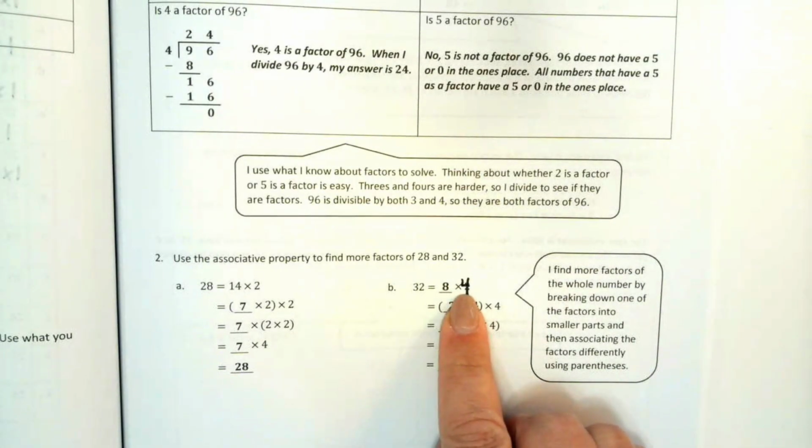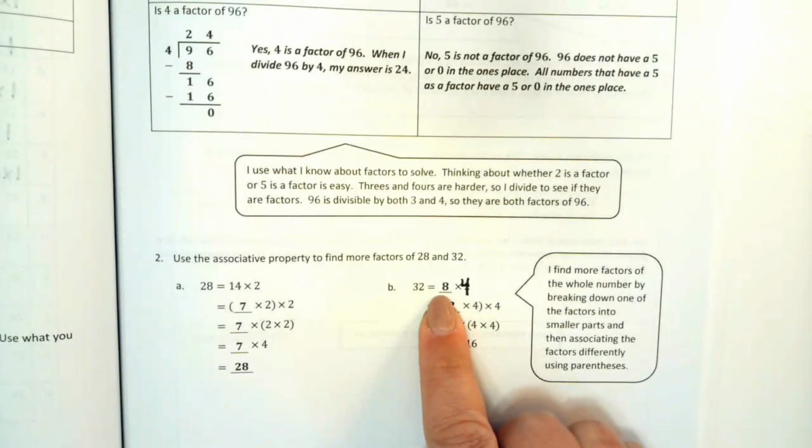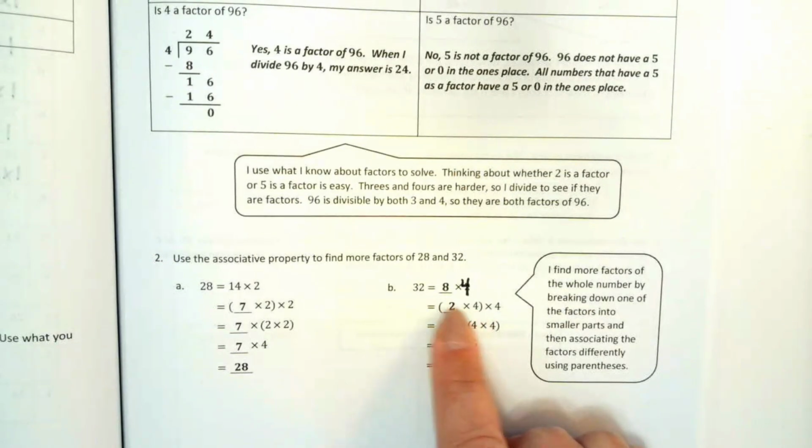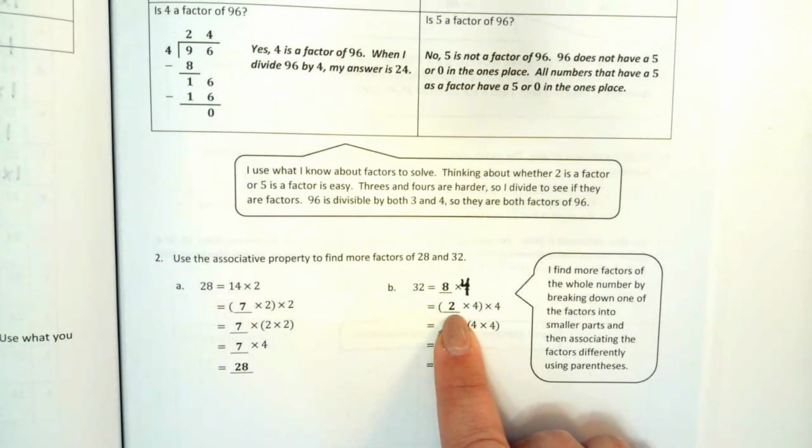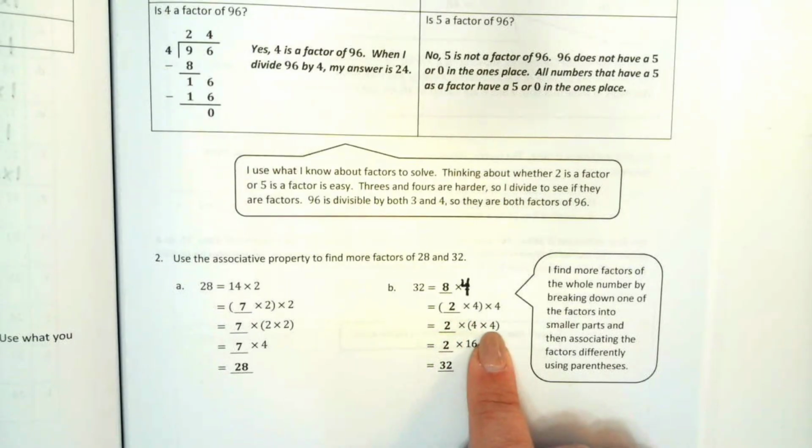So for 8 times 4, you can break down the factor 8 into 2 times 4 because 2 times 4 equals 8. So 8 times 4 is the same as 2 times 4 times 4. Then they moved the parentheses. Instead of around 2 times 4, they moved the parentheses around 4 times 4.